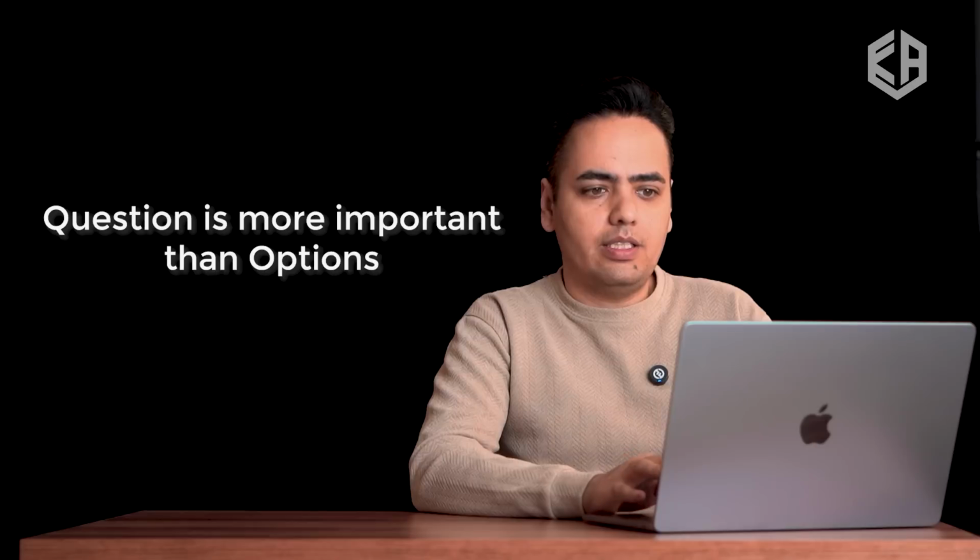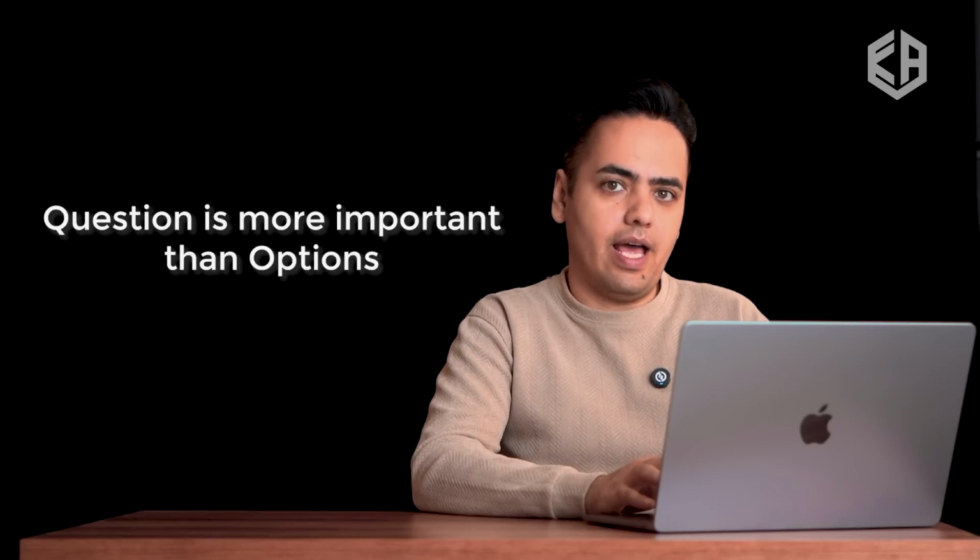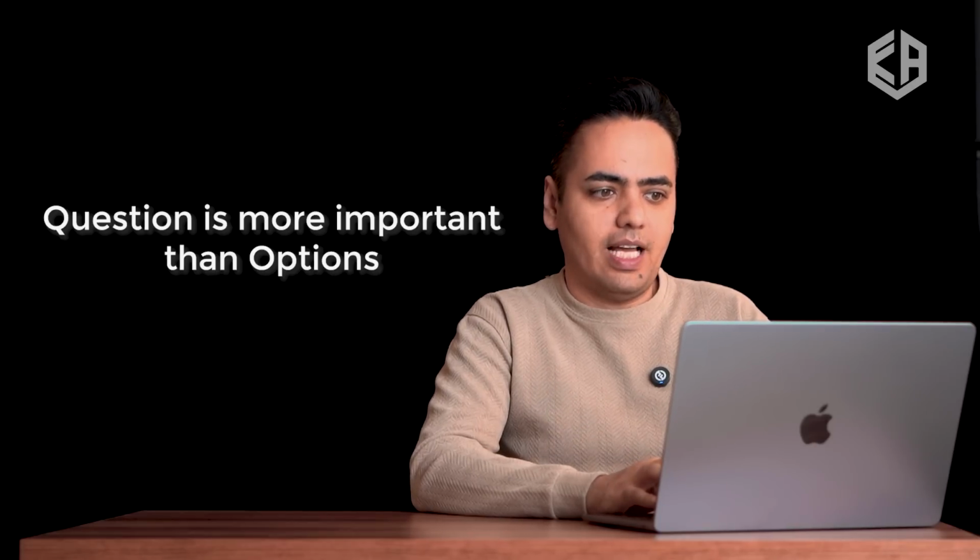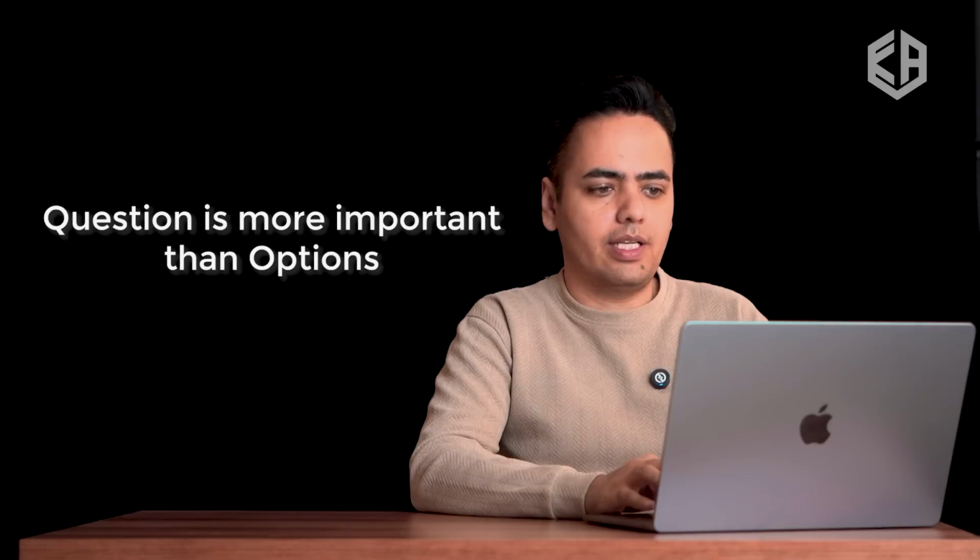Really remember that the question is more important for you than the options. So that is what you need to pay closer attention to, in comparison with the options. So make sure that you truly understand the question, and you know where they usually give you some sort of a hint as to where in the text you should read.